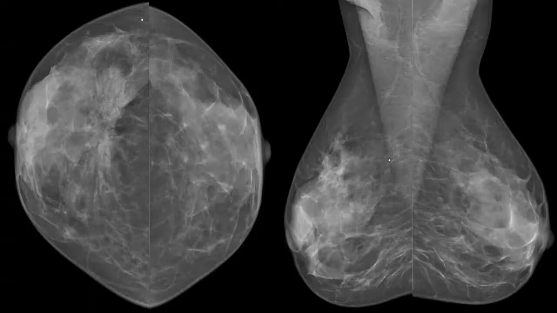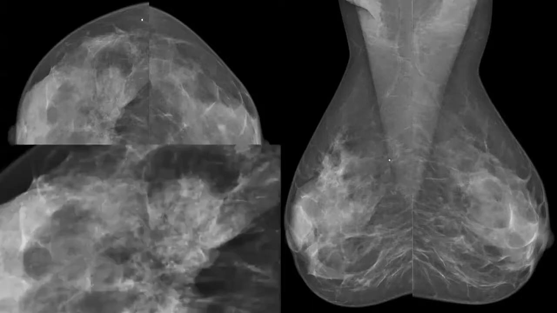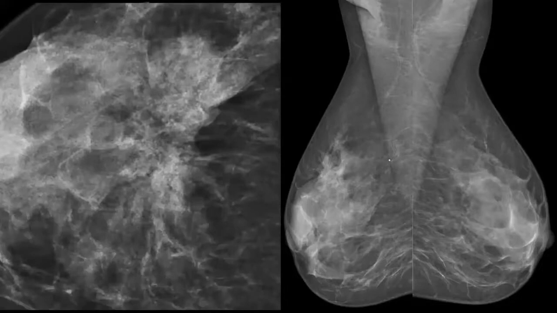I can't see what is next? What is next? Spot compression. There is no spot, but this is a zoom view. Could you appreciate anything more? Yes, microcalcifications. Excellent. Fine pleomorphic microcalcification.